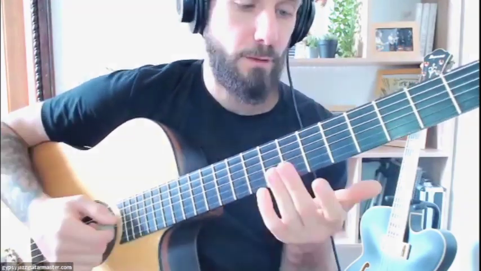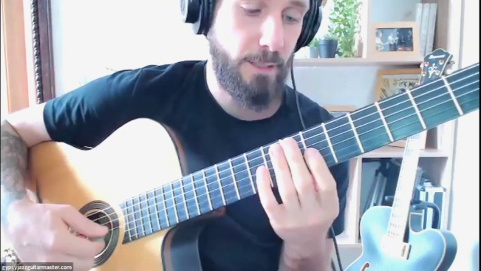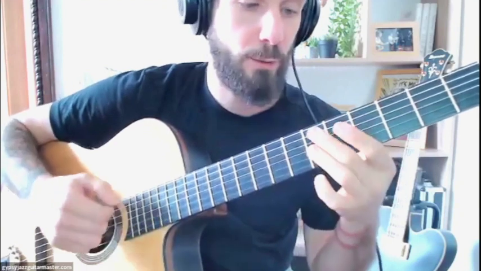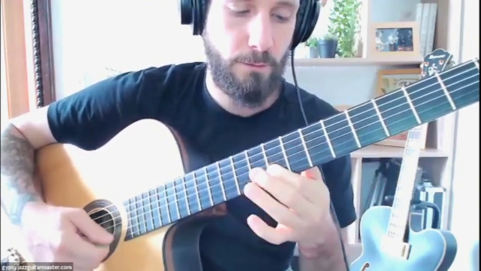Like, for example, Nuage even. Now everybody plays it as B flat minor 7 and E flat 7th. But if you listen to Django, it goes straight to the E flat 7th. So 2 5s are a thing that came later on.